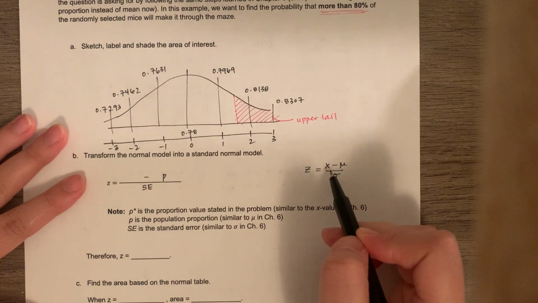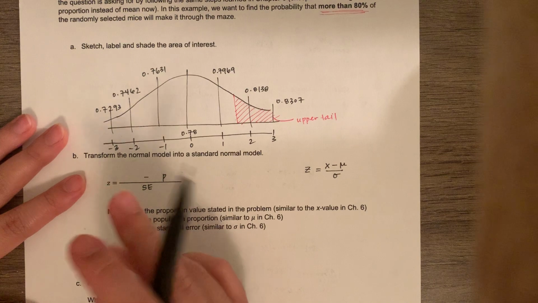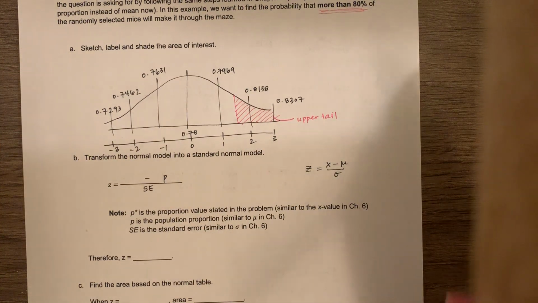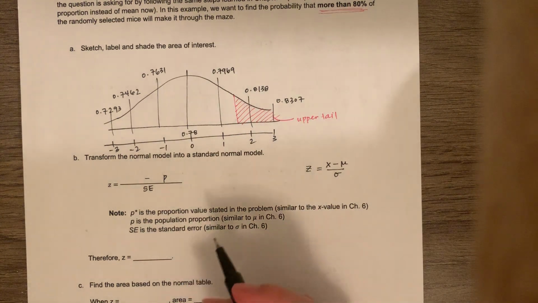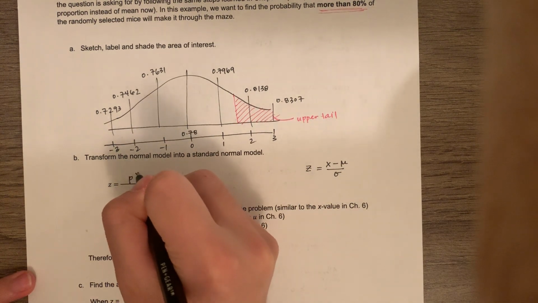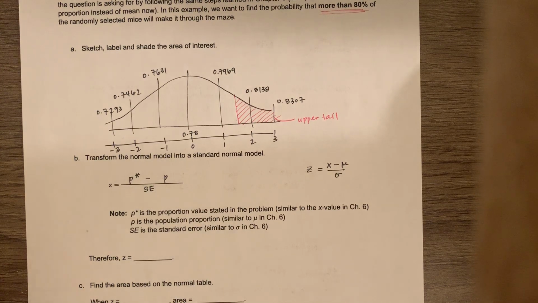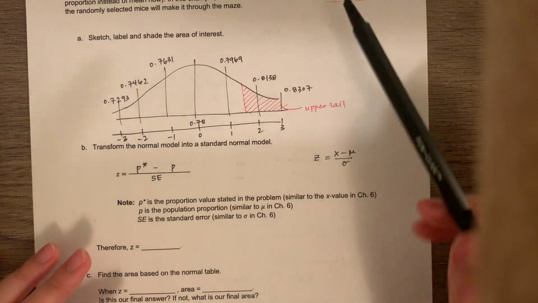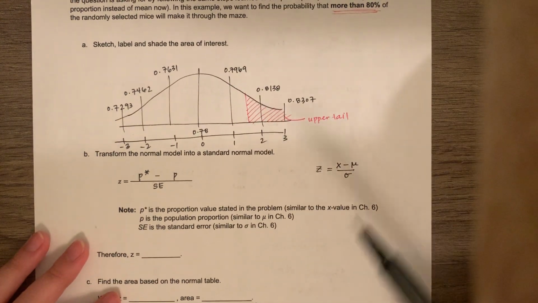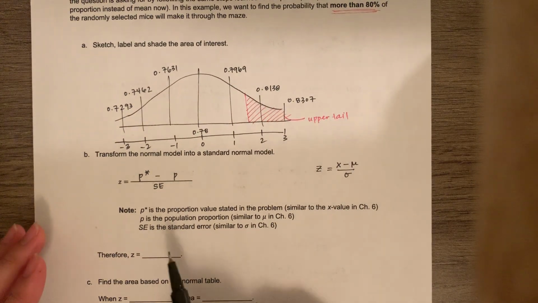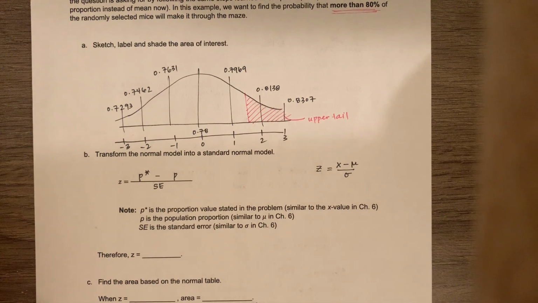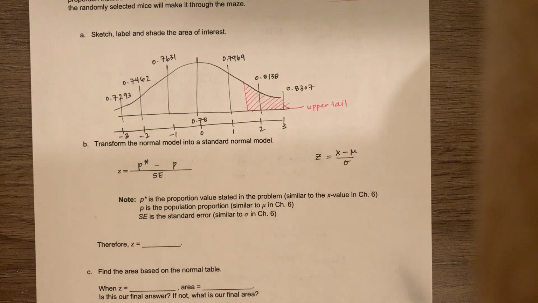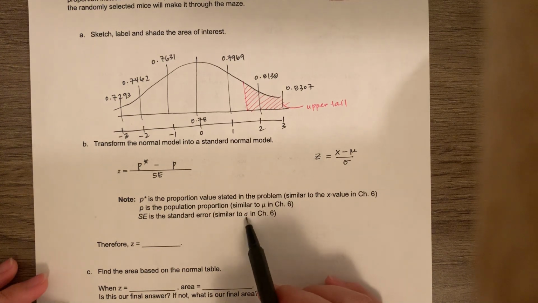X is our data value, and similarly, our X is going to be the proportion we're looking for, which I'm going to call P star. So again, P star is a proportion value stated in the problem that we're looking for, similar to the X value. P is the population proportion, similar to the population mean. Standard error is the standard deviation, similar to sigma in chapter 6.